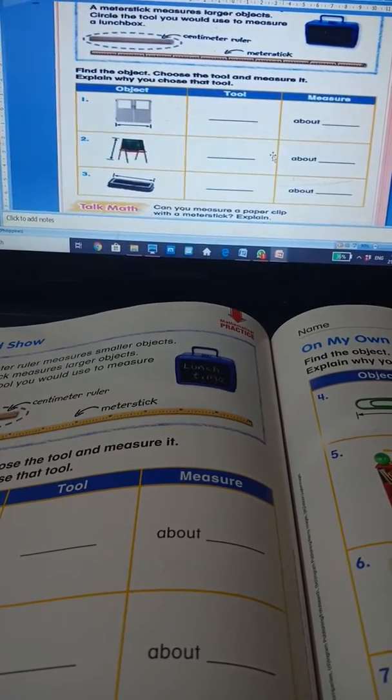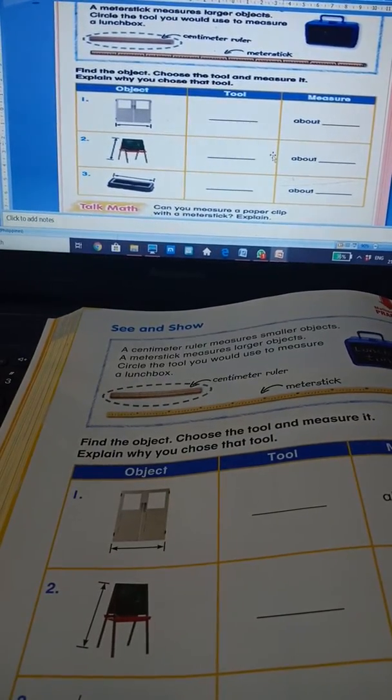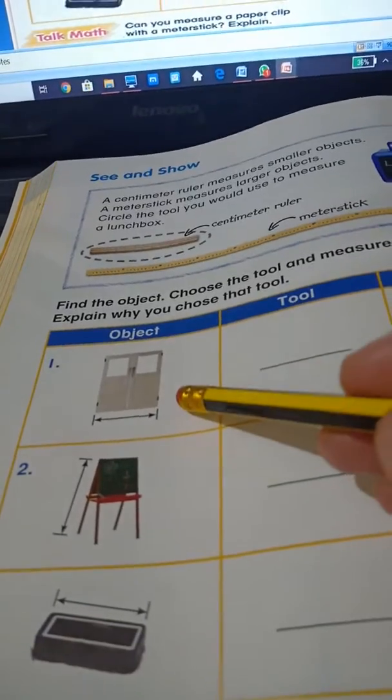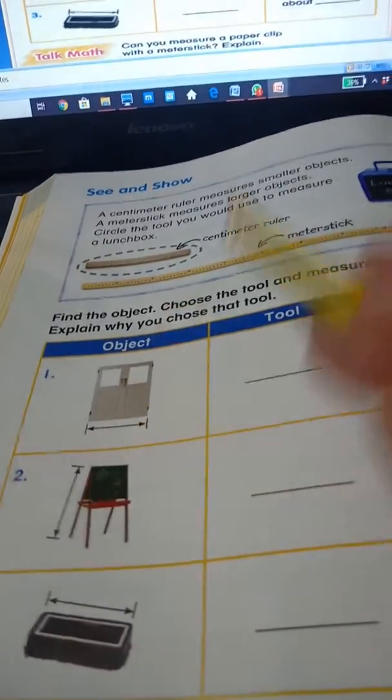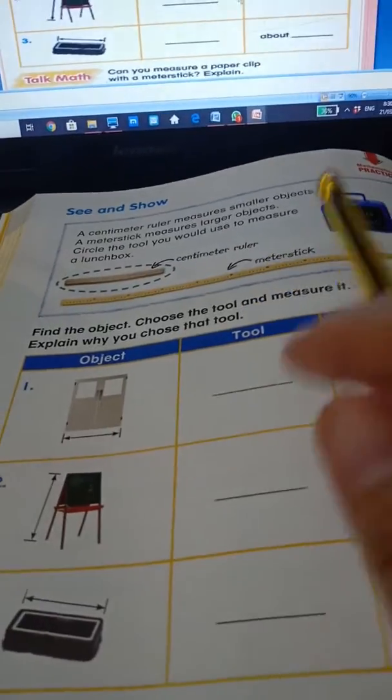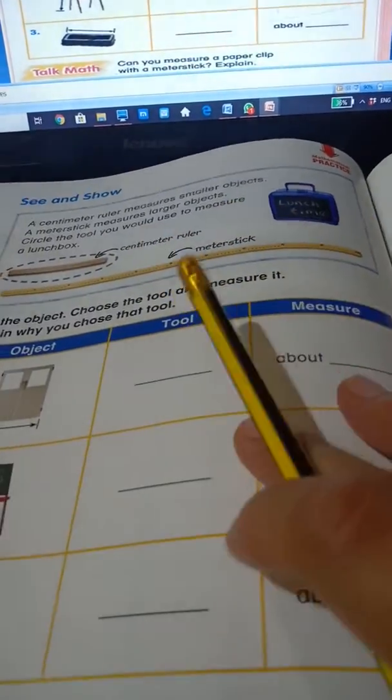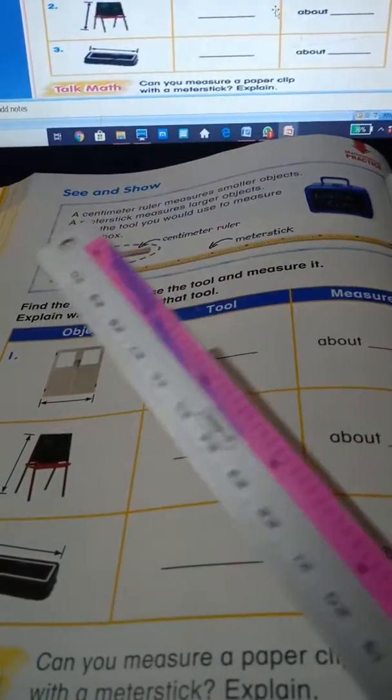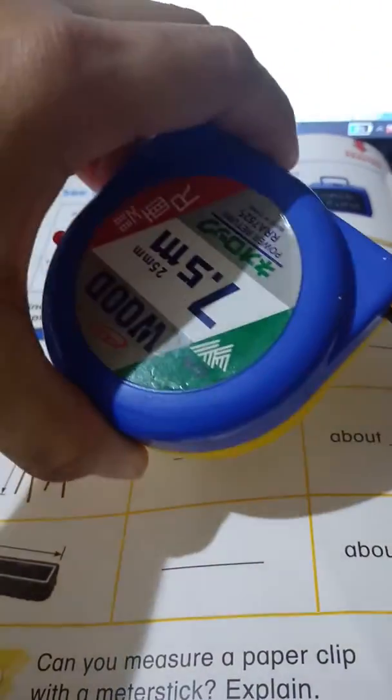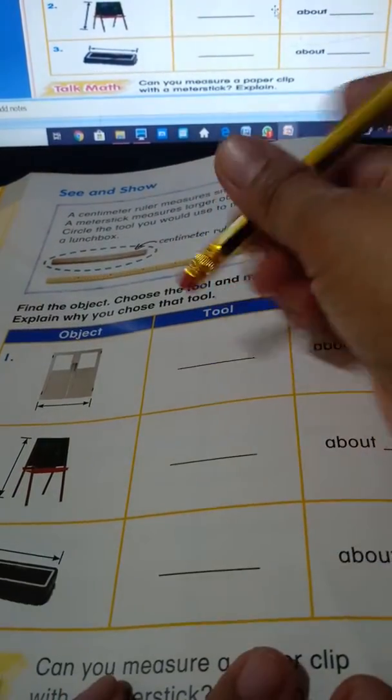Okay, let's try. Example. Find the object. The door. How wide is the door? What is the best tool to measure our door? Is it the ruler or the measuring tape? Yeah, very good.